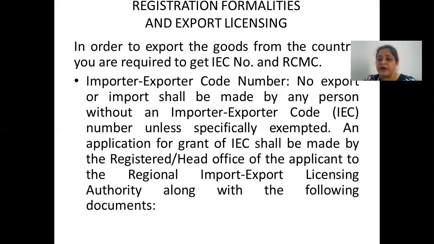Then, when we wish to start our business, we have to do the business correspondence with respect to our product availability: which products we are going to manufacture or procure, and which particular specialization, industry or domain we are going to enter into.